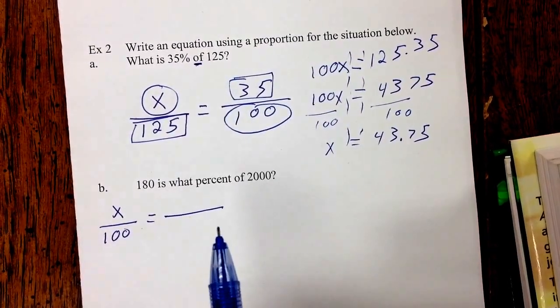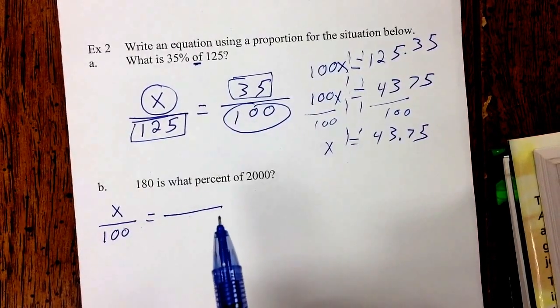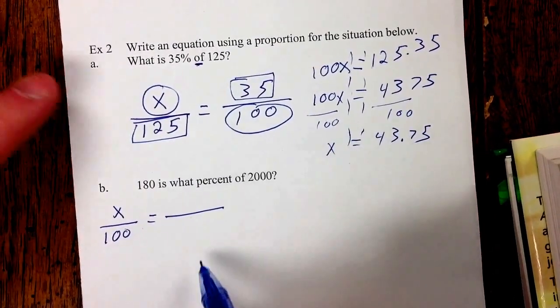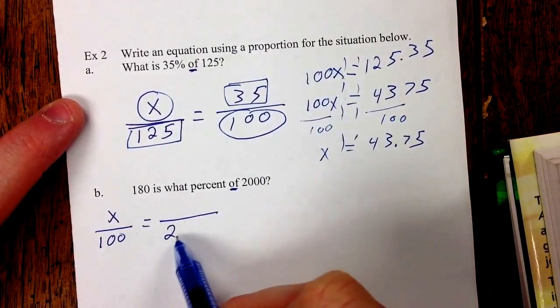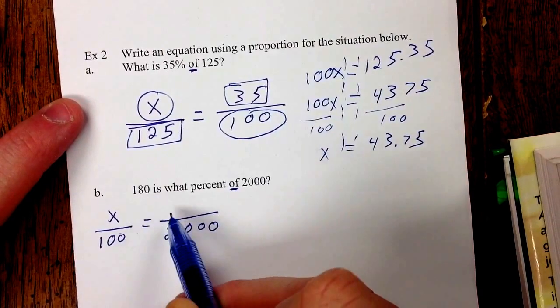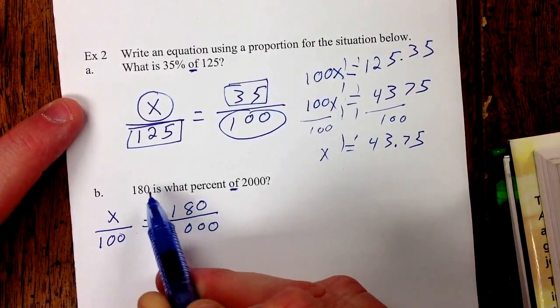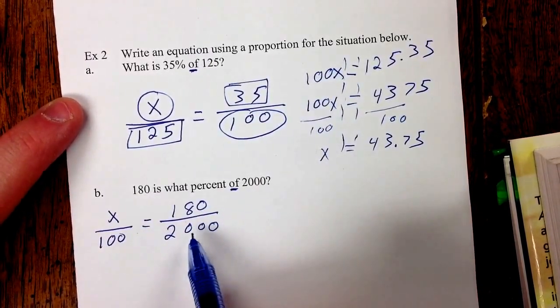But you can also see how that could work towards a multiple choice question. You can see where some of those answers are going to come from, and that's that whole trick. So what we're going to look at now is what's the of. There's our of, 2,000, so that means it's the bottom. The 180 is going to go on top. You can see it goes with the is, but like I said, it doesn't always go there. So 180 is what percent of 2,000, of being our total.